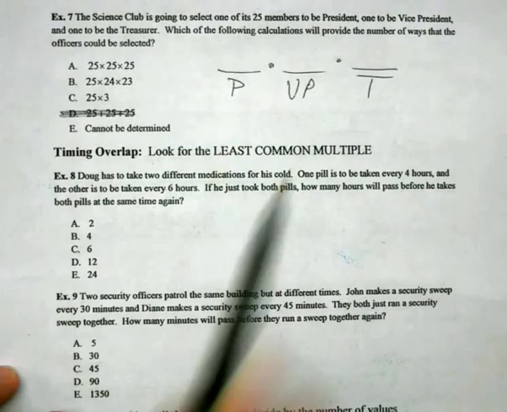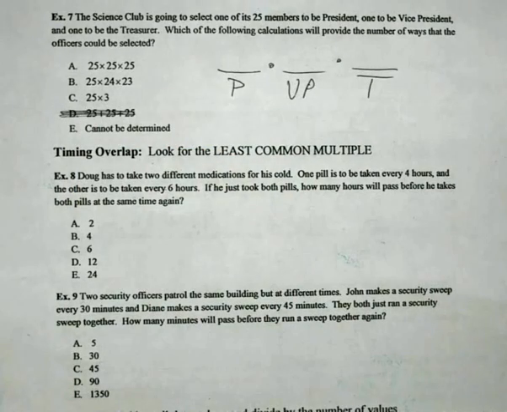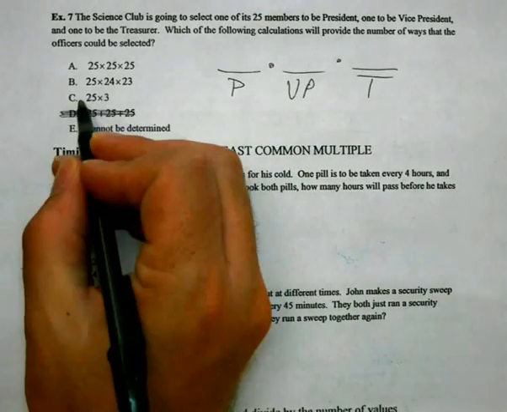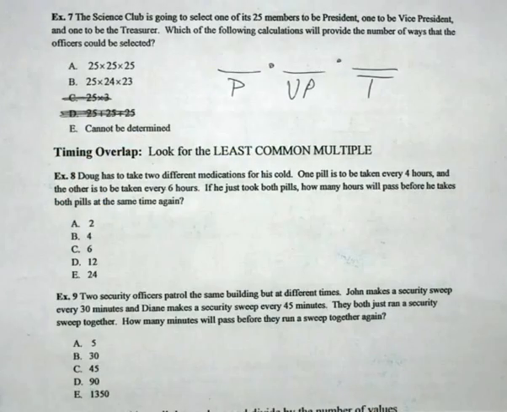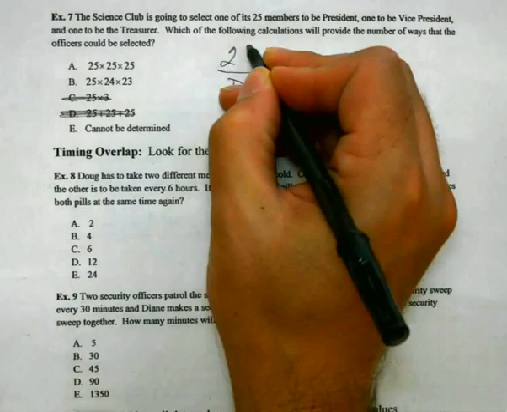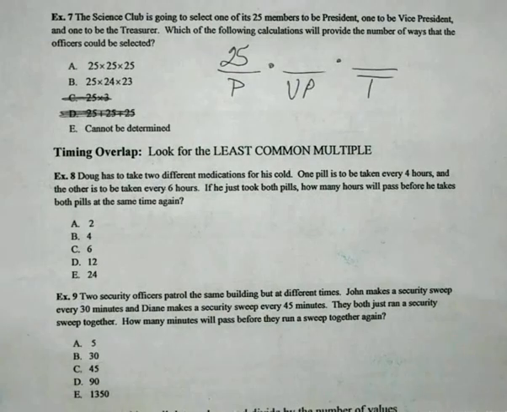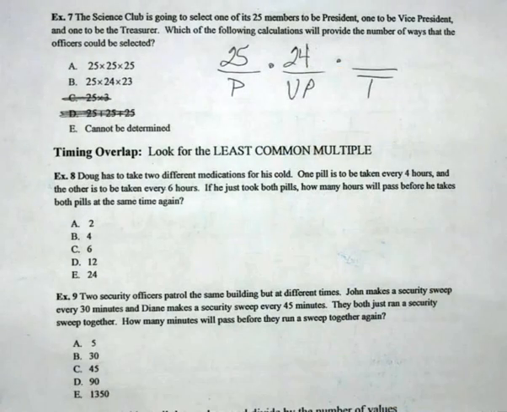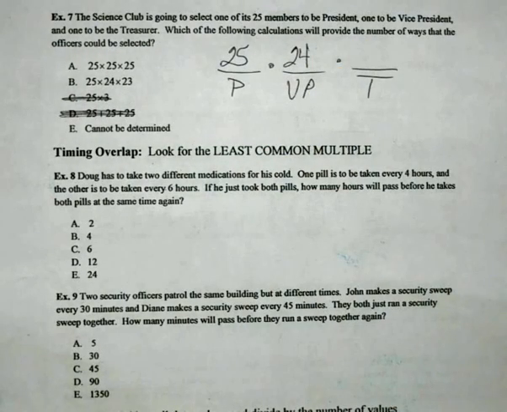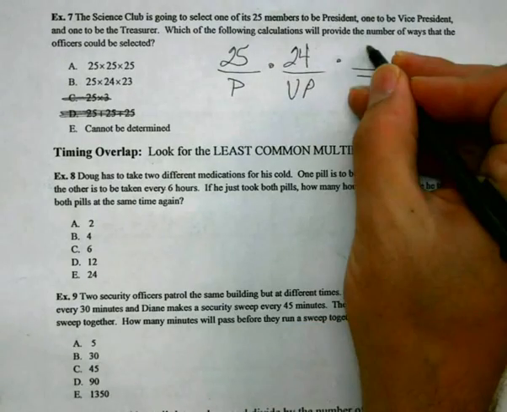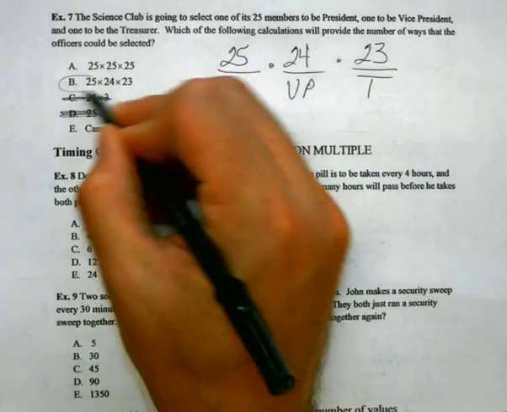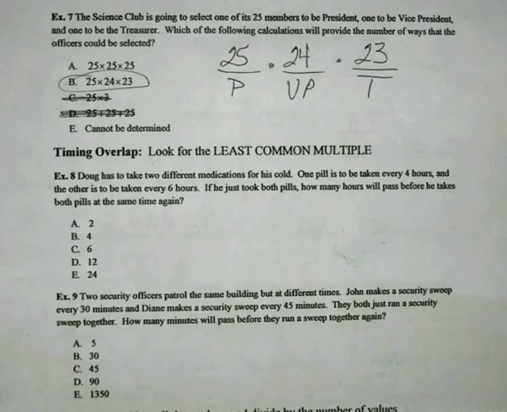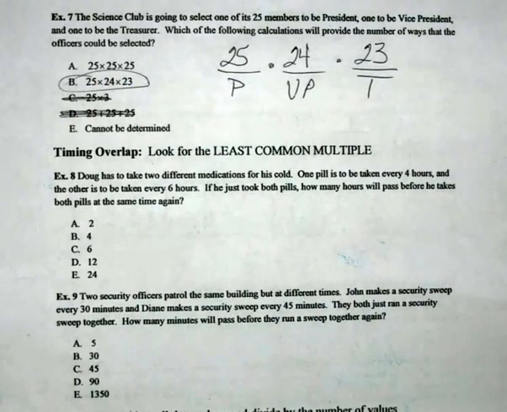Now, one thing we've already learned is we're multiplying with these. So we know it's not going to be D. We also know it's the different ones for each. So we know it's not going to be C. So if there's 25 options, we pick a president. That person's out of the running for vice president. So how many choices do I have left? 24. And then I choose a vice president. Now the president and vice president can't be the treasurer. So we just keep working our way down one each time. And again, unless we'll let one person be more than one office, but that's never a good idea.